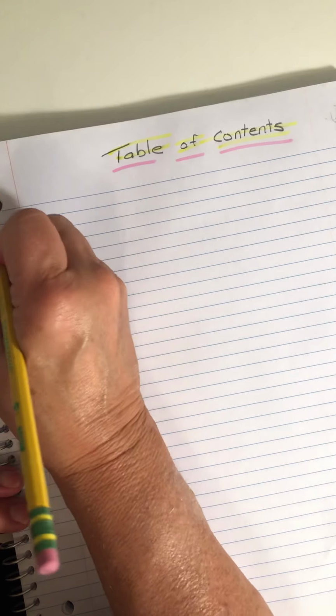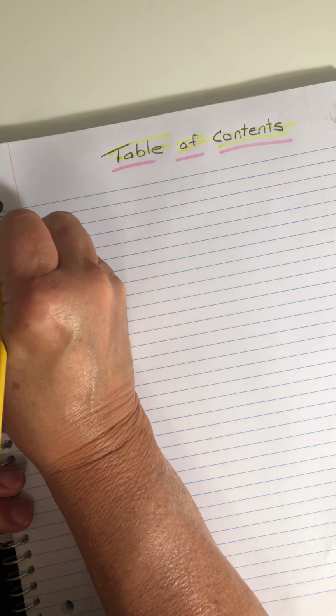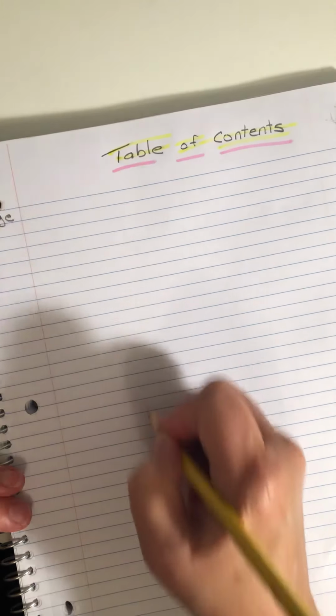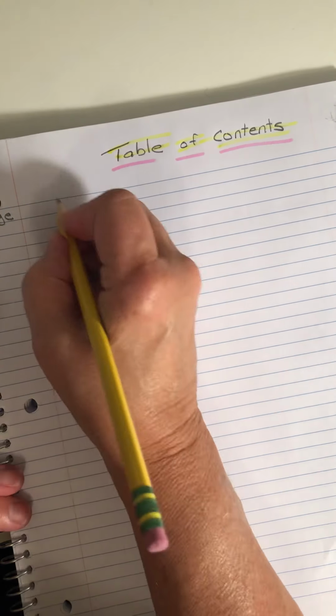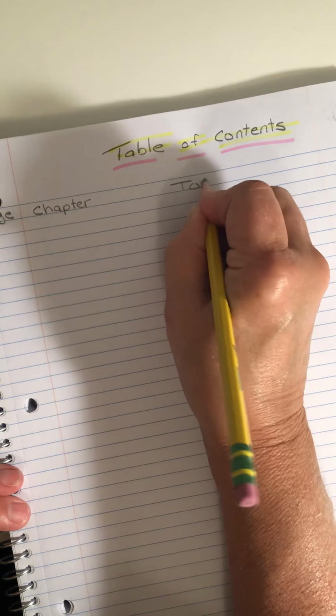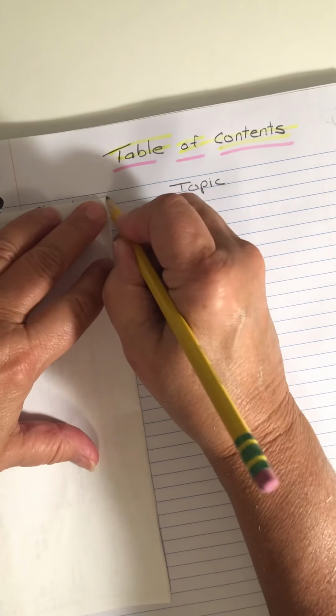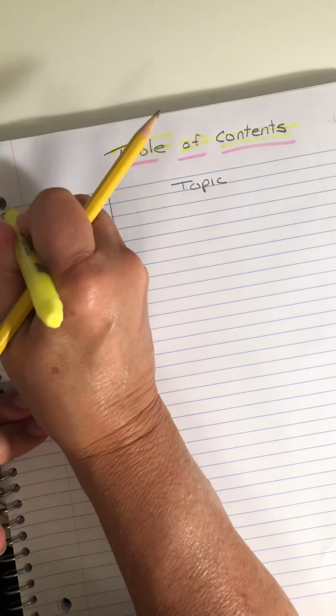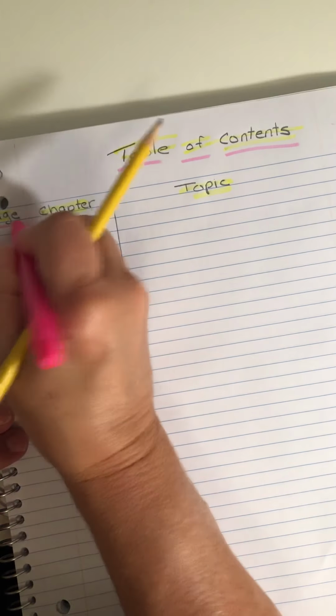Okay, the first column is going to be pages. The second column, which you're going to have to use a straight edge to make, is going to be the chapter. And then the largest column will be the topic. So page, chapter, topic. And you're going to do the exact same thing for pages 4 and 5 also.